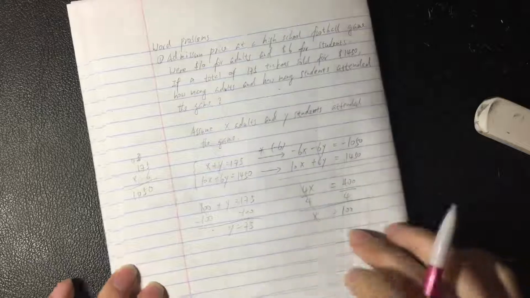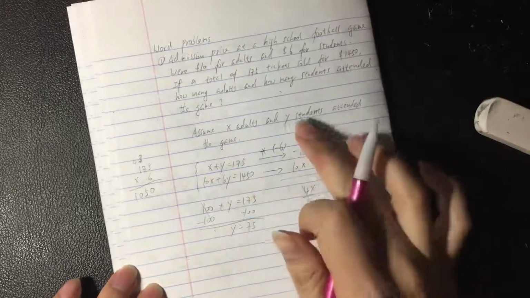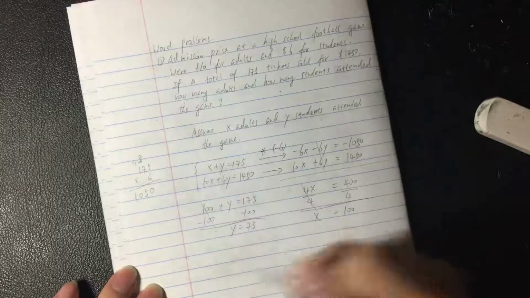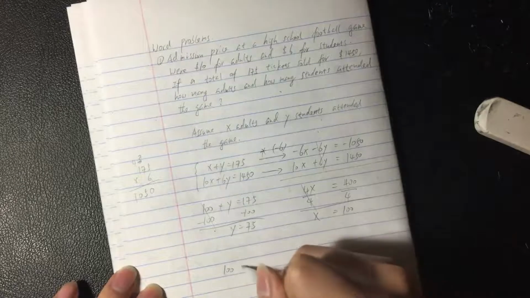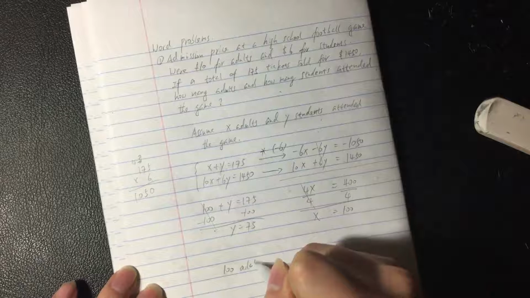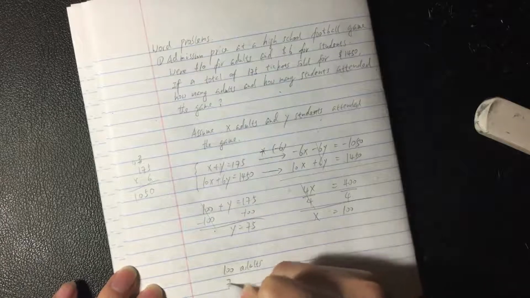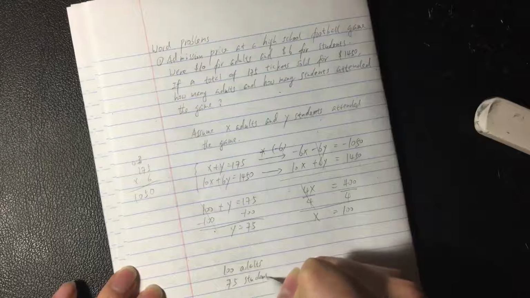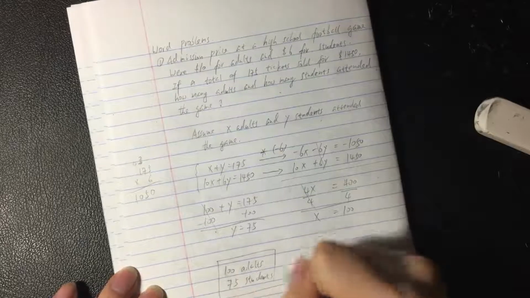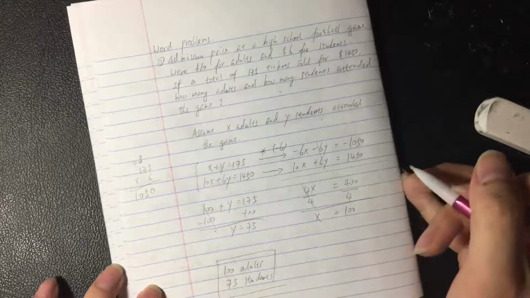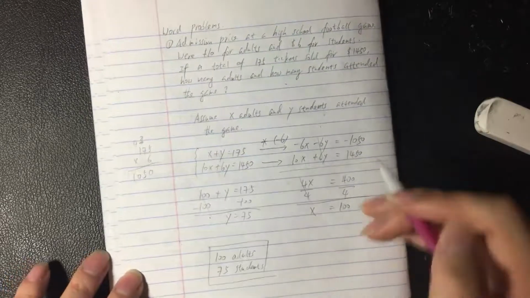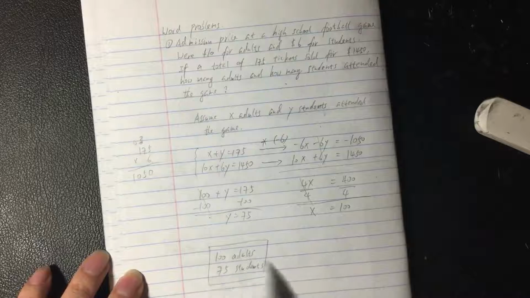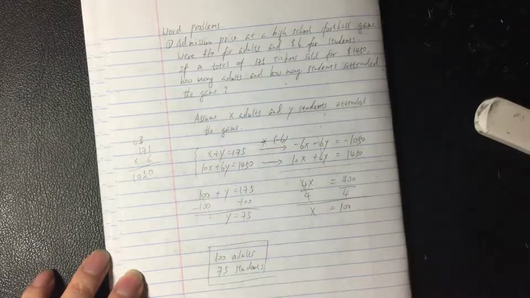So x represents adult, y represents student tickets. So that means there are 100 adults and 75 students who watched the game. There are 100 adults and 75 students attending the game.